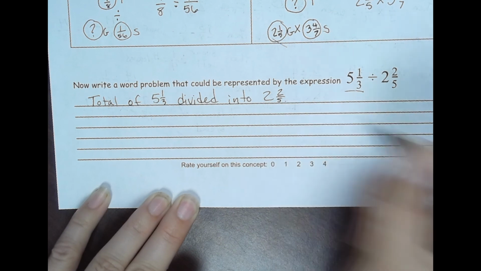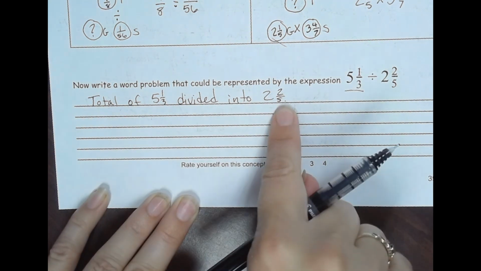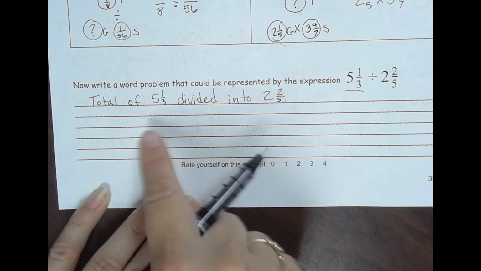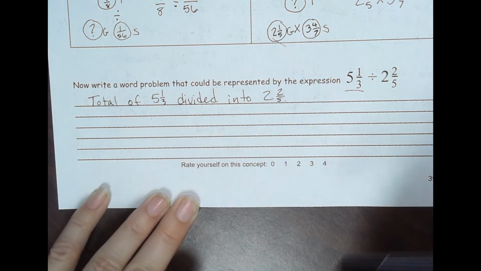So, you give me a story problem. If that's all you write, I'm not going to give you credit. So make sure you write me a story problem. It can be about anything that can have fractional amounts.